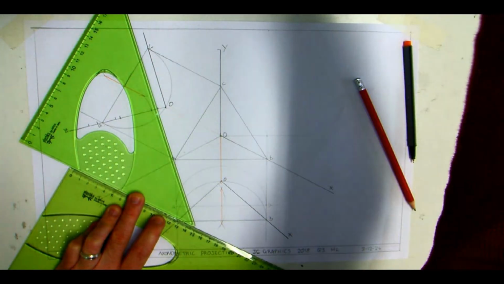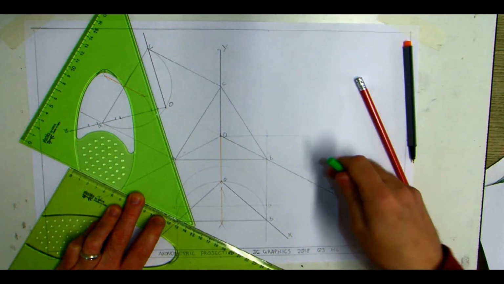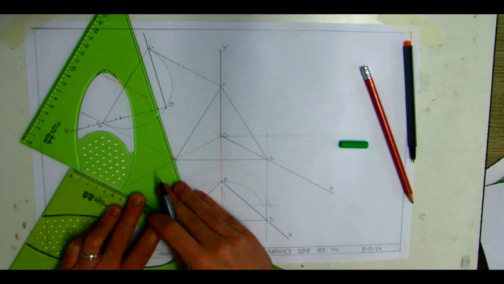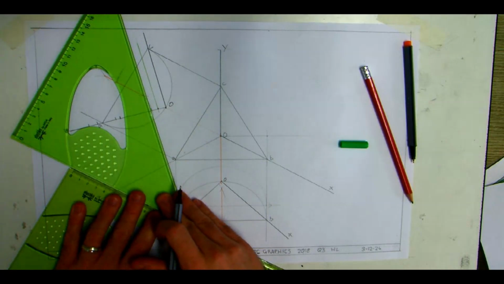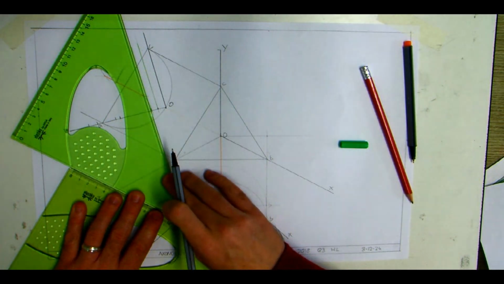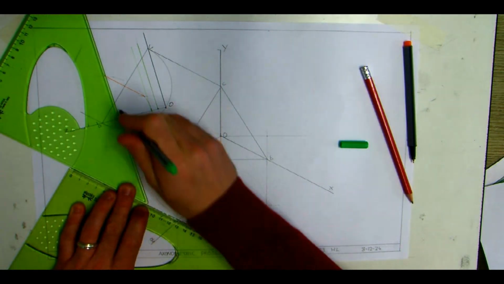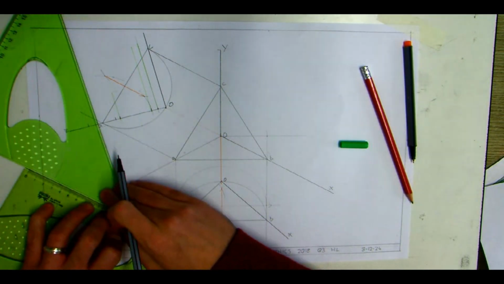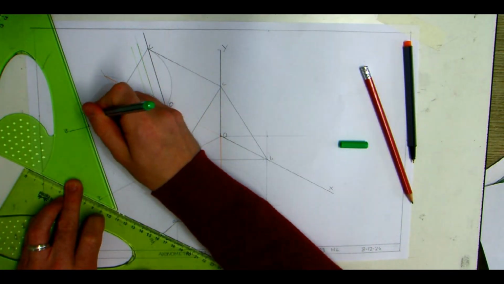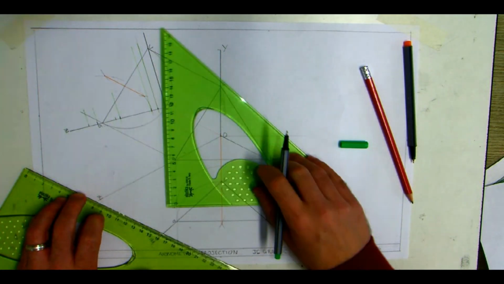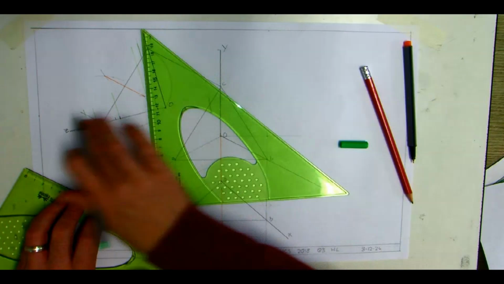I might just draw these in green. So there's all my heights marked in, or sorry, my widths marked in.